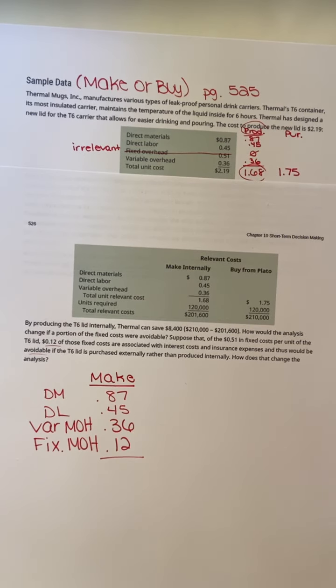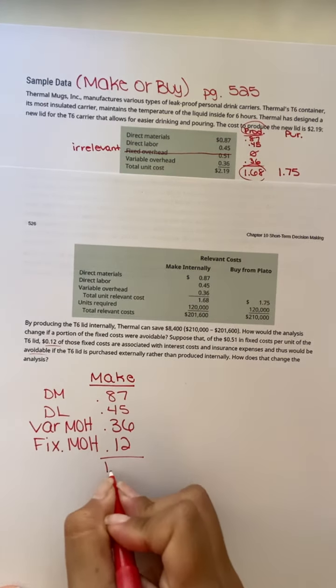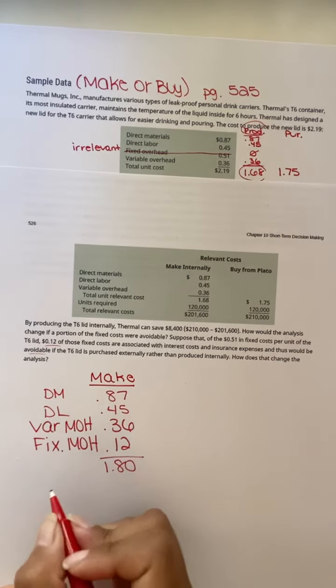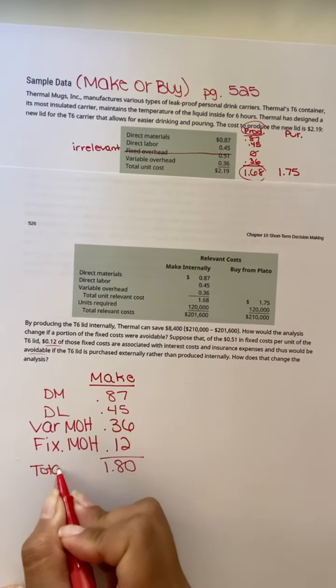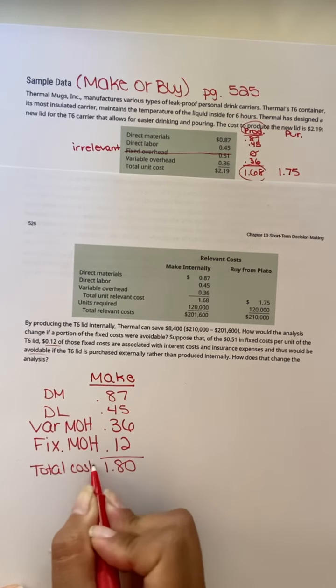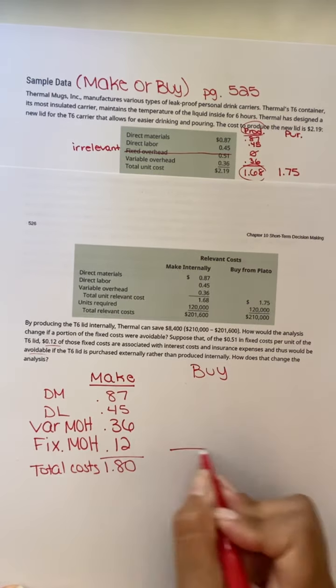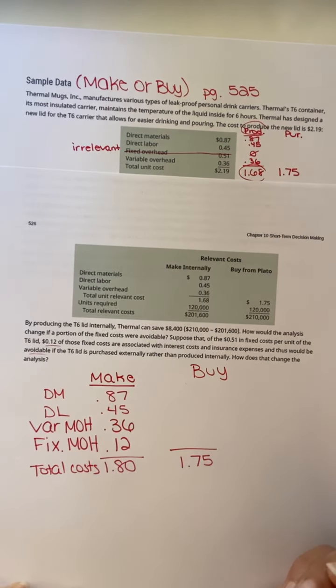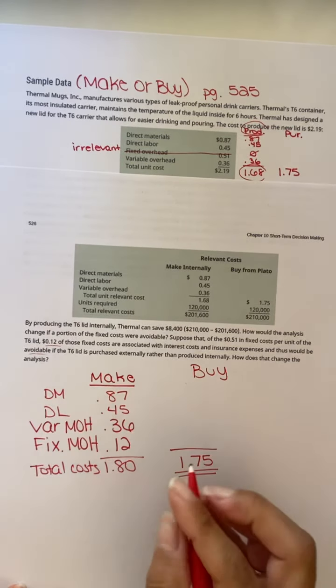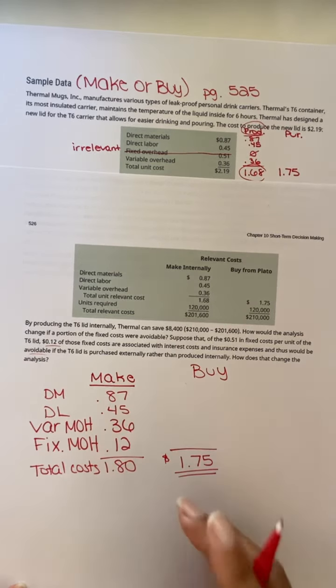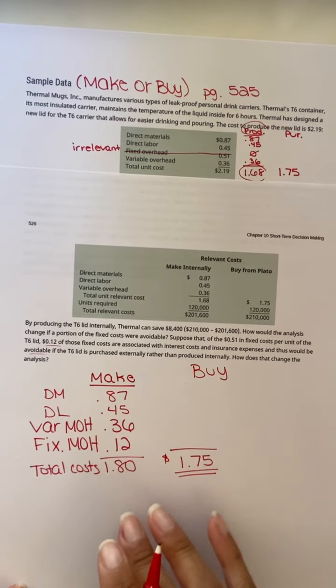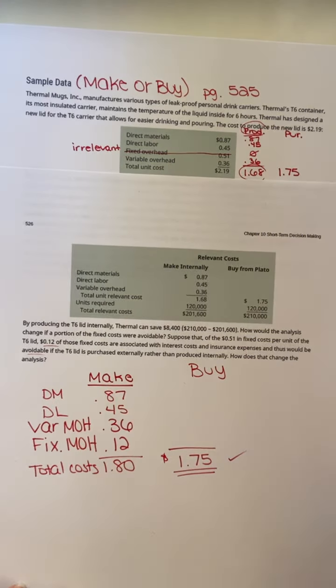I don't trust my math, so I want to make sure. So 1.80 is our total relevant costs. And if we buy it, it is 1.75 to purchase it, right? So at this point now we're like, oh, now that we know we could save some of the fixed cost if we don't make it, it actually is cheaper to buy it. And so based on the quantitative analysis, we would say, go ahead and buy.